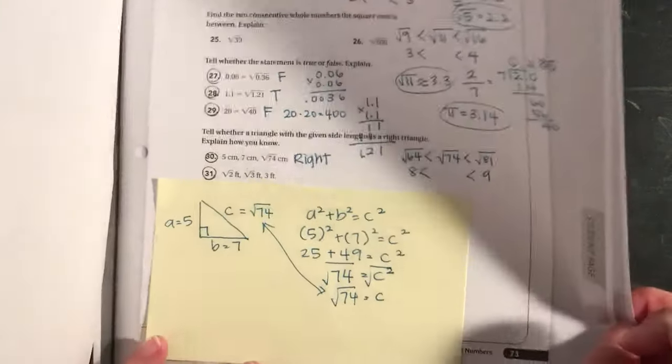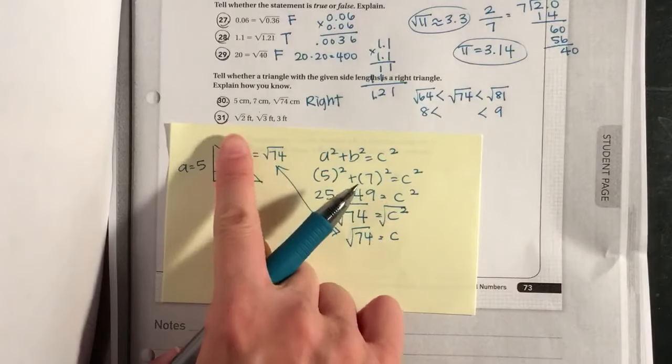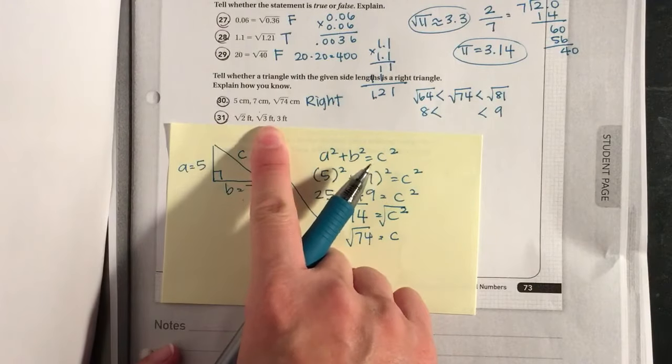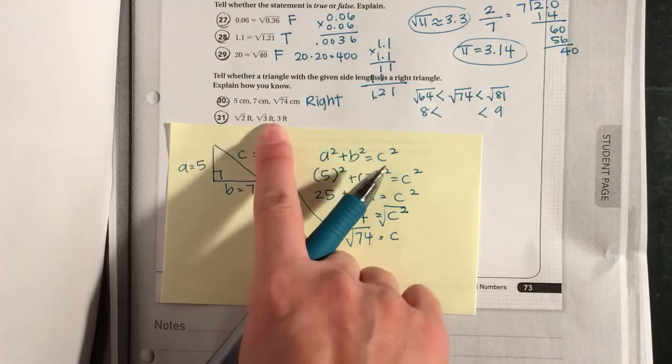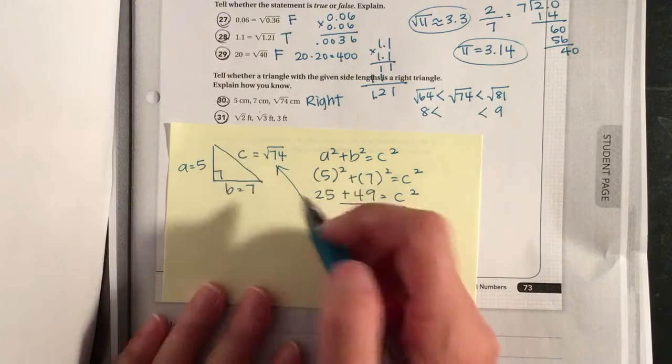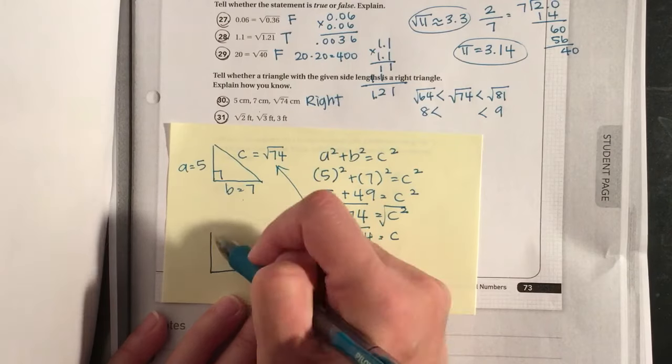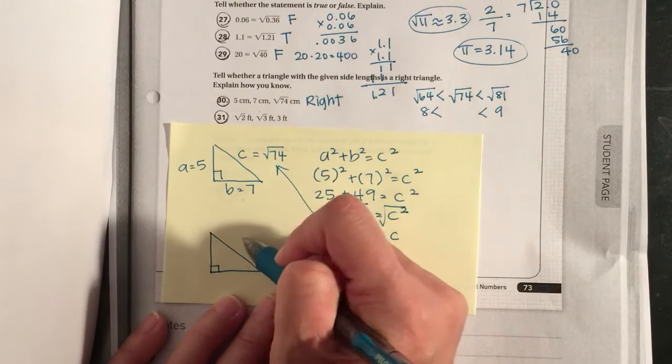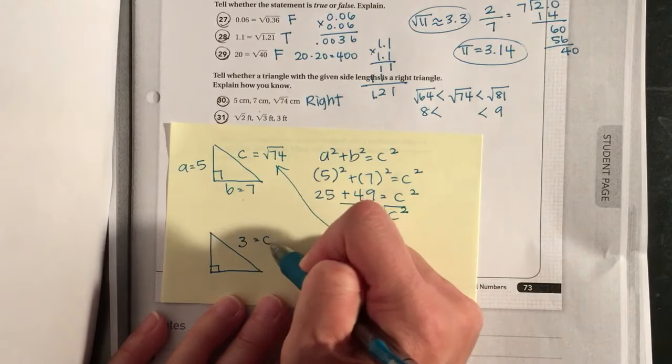For 31, you're going to do exactly the same thing. I know that square root of 2 and square root of 2 is smaller than square root of 3, and I know that 3 is probably the largest. So if I draw my right triangle again, I'm going to figure out that this answer is 3 equals c.